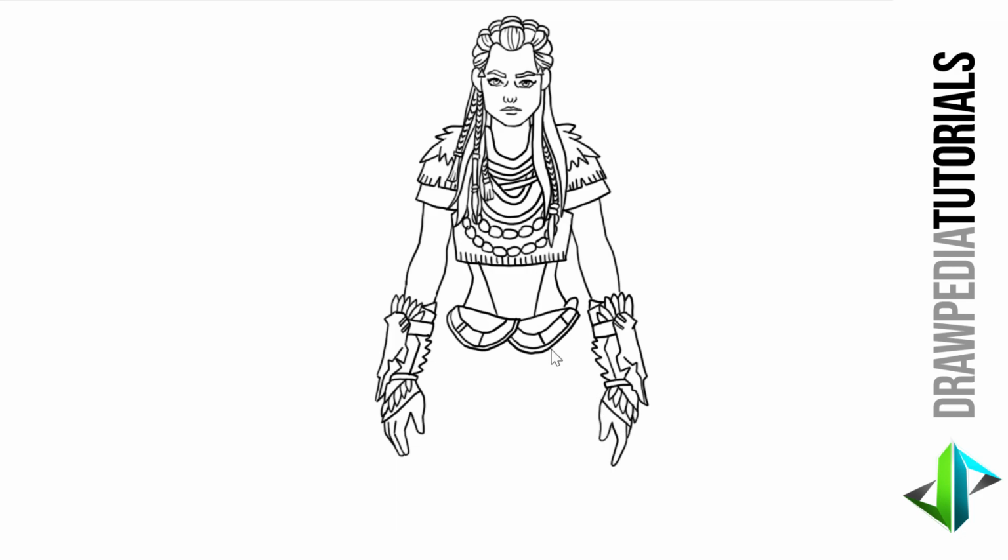Below her waist on the right, I'm going to draw a pouch at that corner with a rectangular shape. And inside of that, I'm going to draw a line across in the middle point. And on the right side of that pouch, I'm going to draw another pouch with a bigger rectangular shape at that corner.